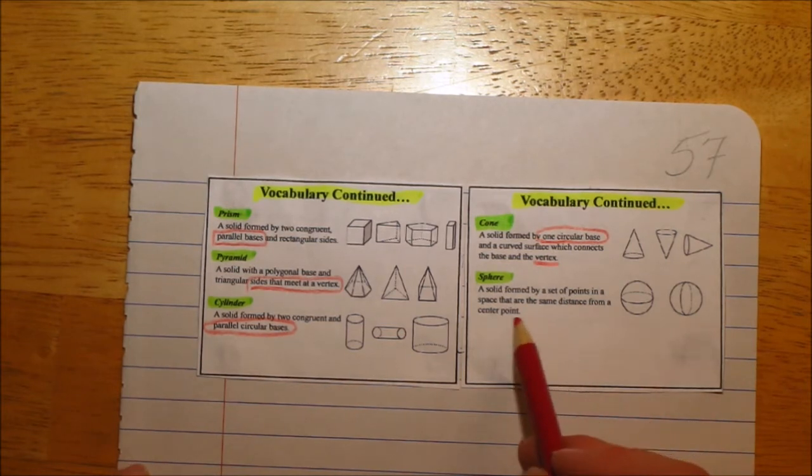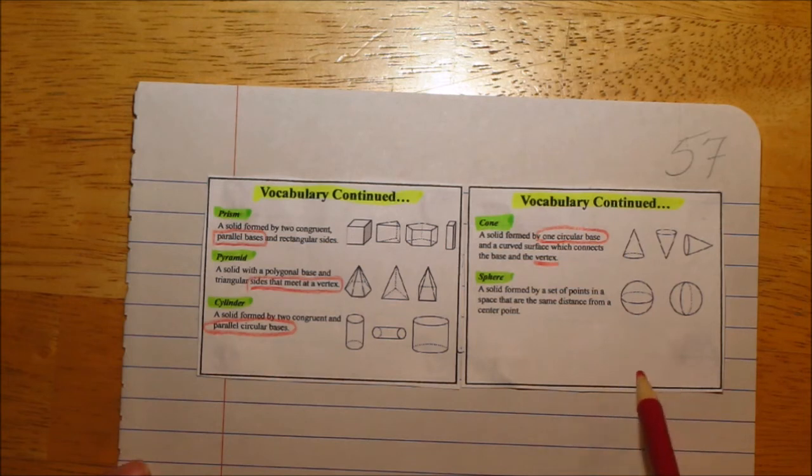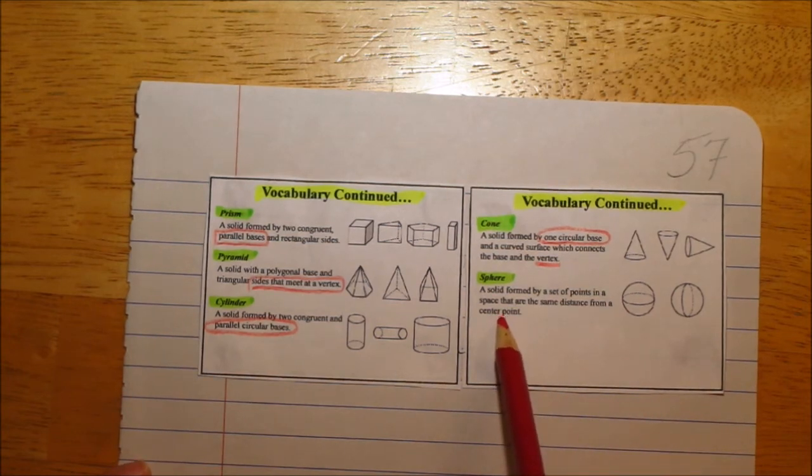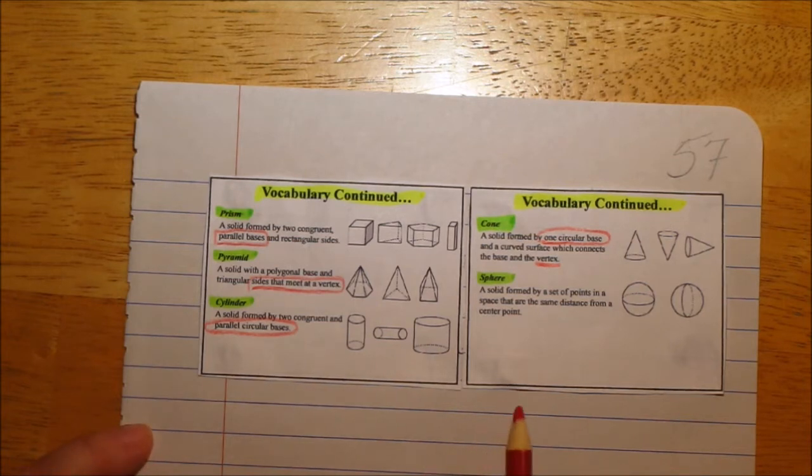Okay, so a sphere. We kind of know what a sphere is as a ball shape, right? But it has a very specific definition in mathematics.